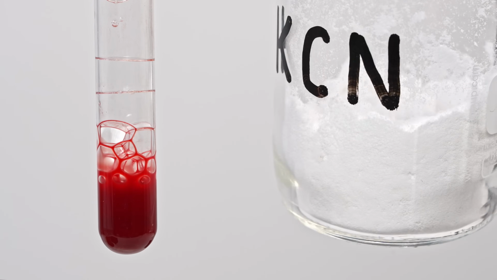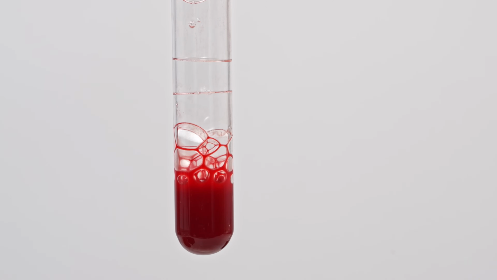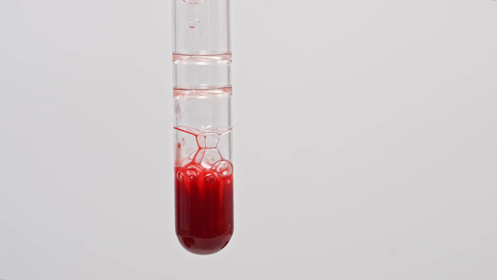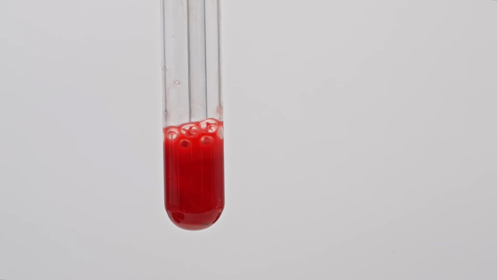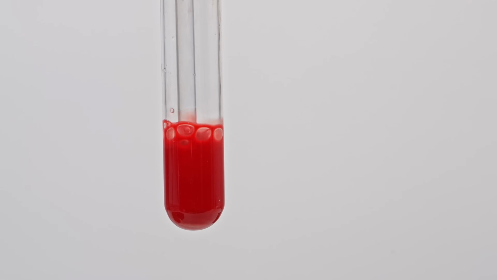Now let's see what happens when potassium cyanide is added. Cyanide poisoning is known for giving blood a cherry red color. I prepared a concentrated solution of potassium cyanide and began to add it to the blood drop by drop. After adding cyanide, there is a noticeable color change, but is this really that cherry red shade?